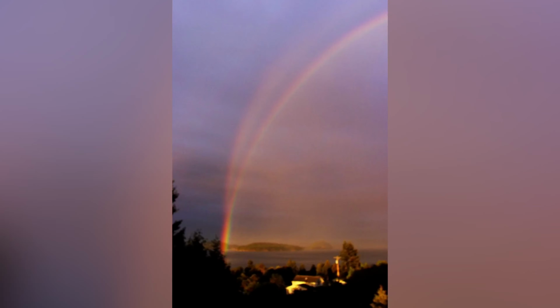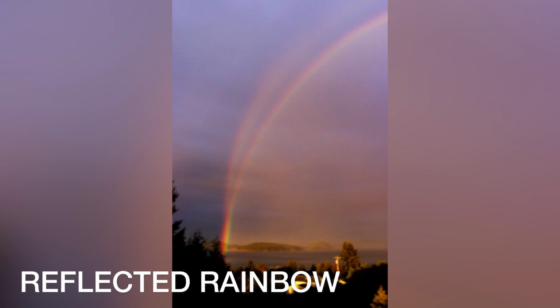All right, so what you're looking at in this next picture is what you would call a reflected rainbow. As you can see, the double line on the outside, this is also another one of the 12 different rainbows. This is called a reflected rainbow. And like I said, I want y'all to remember these 12 different rainbows as we continue throughout this video, because we're going to be coming back to these different rainbows, breaking them down.